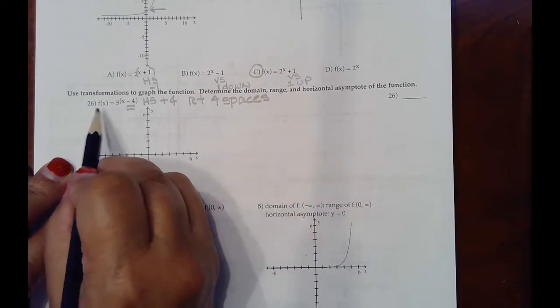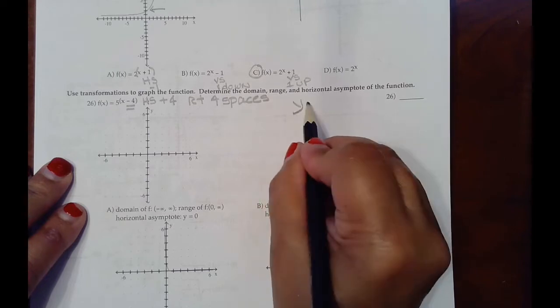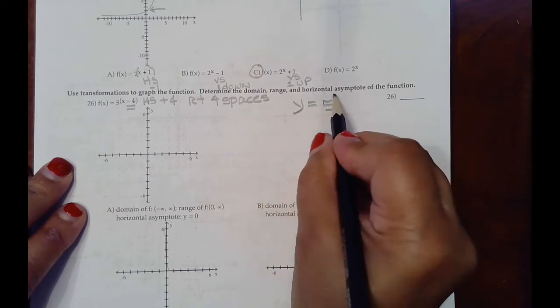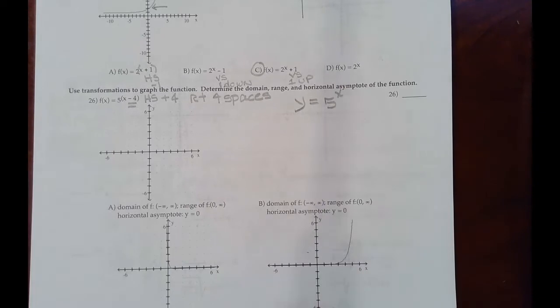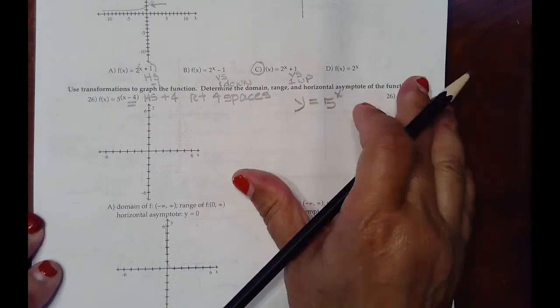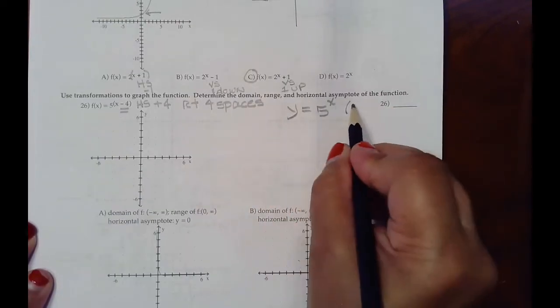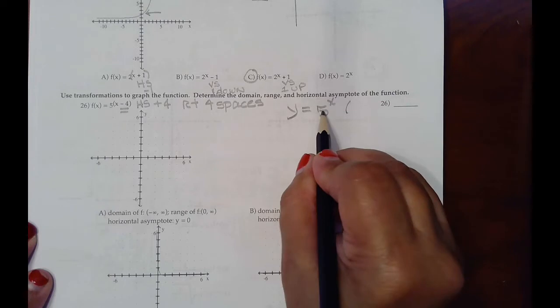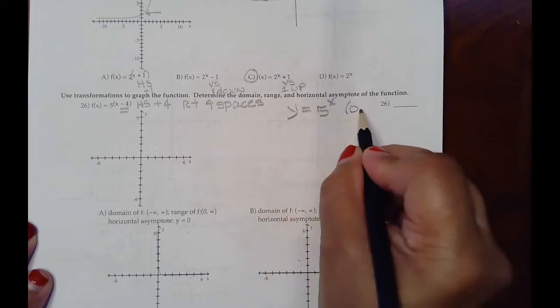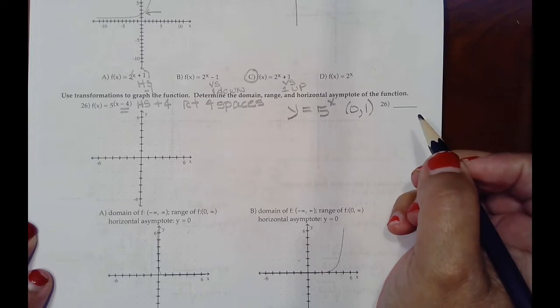If this had just been y equals 5 to the x, regardless of whether the base is a 5 or a 2, if there's no shifting going on, it goes through that key point. We put a 0 there, 5 to the 0 is 1. It goes through the point 0, 1. So you can kind of judge from there.